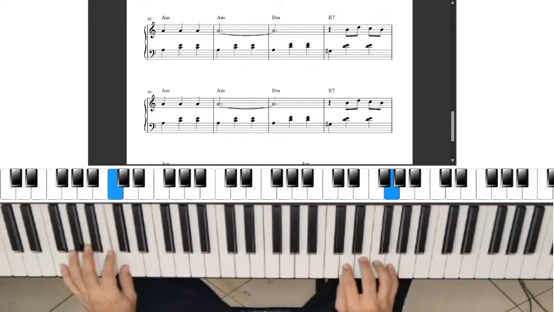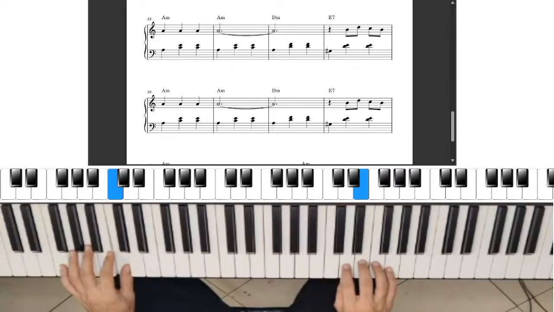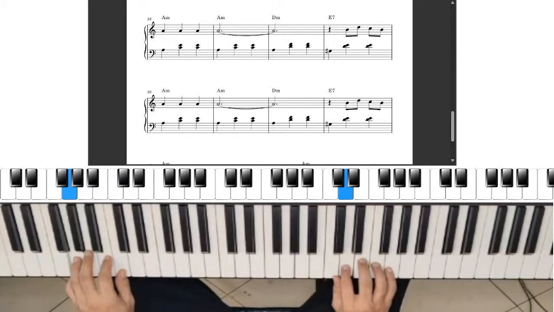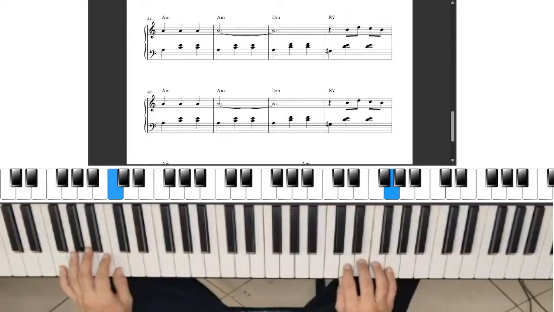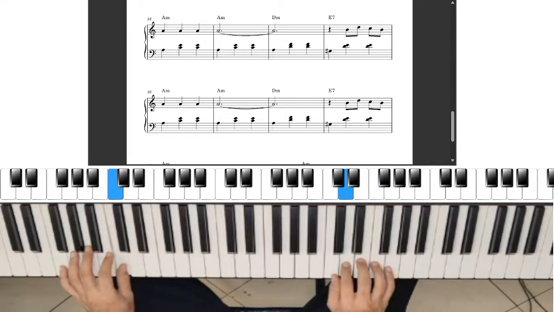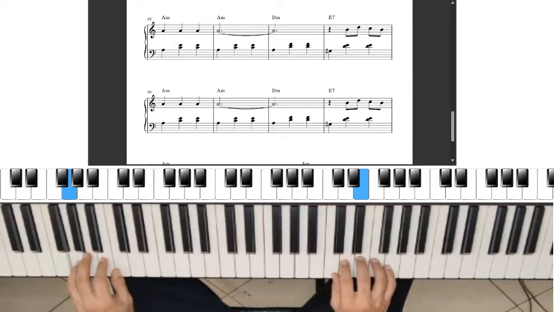Okay. Three times. Fourth time it goes to a G chord. Again. Okay, now here it's going to something very different.